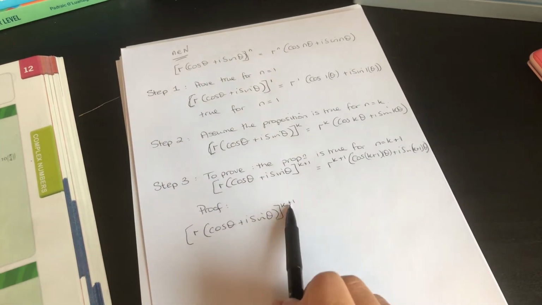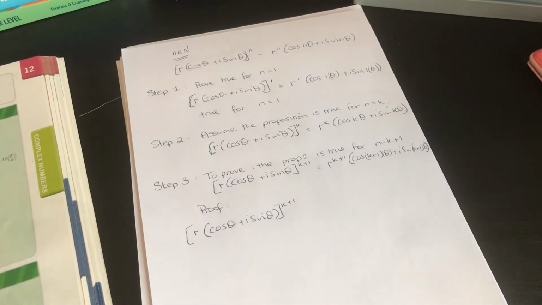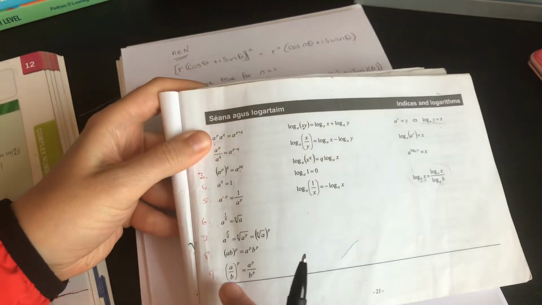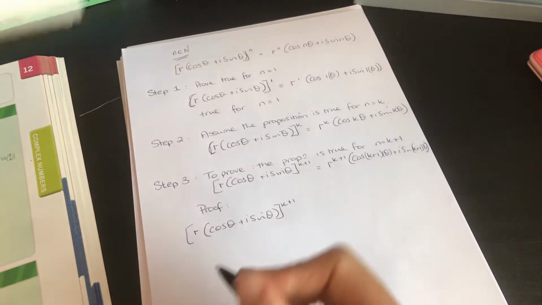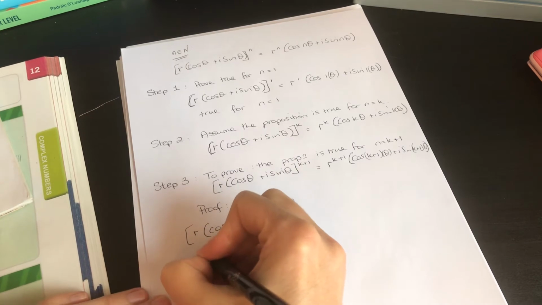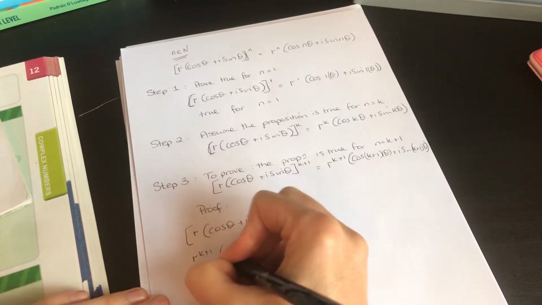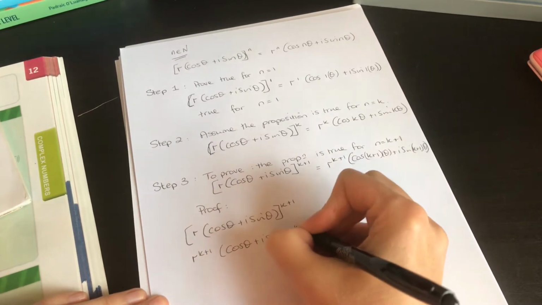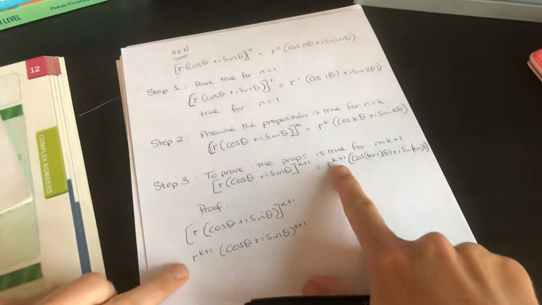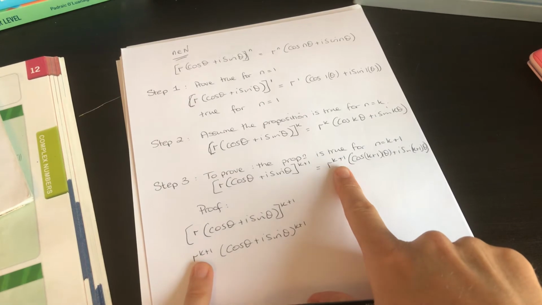Rules of indices: if I have two things multiplied to a power, I can split those out. Nice, look, I'm already there.